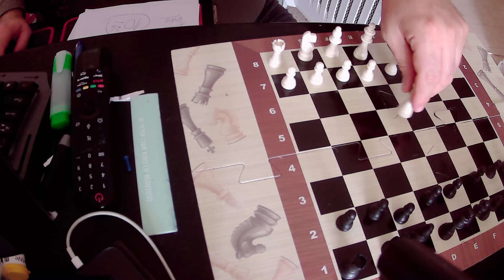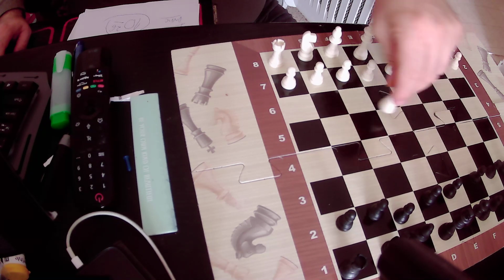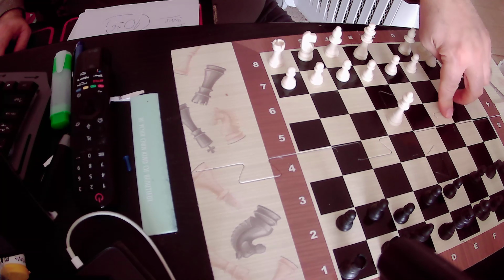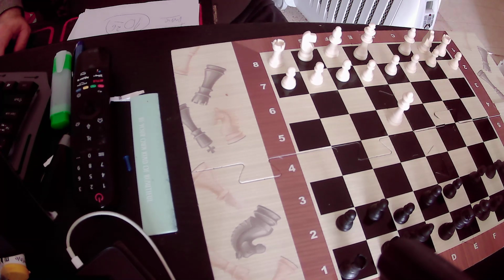Yes, you can move here, and also from here you can move here or here. It is customary to estimate the queen's value at about 9 points.